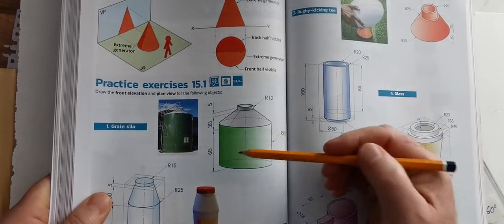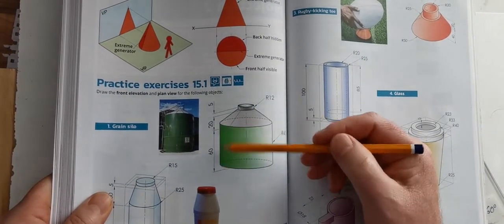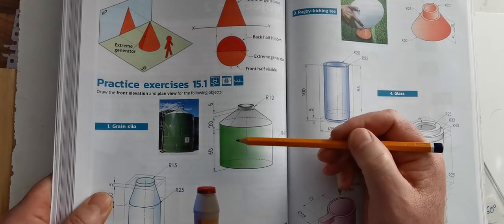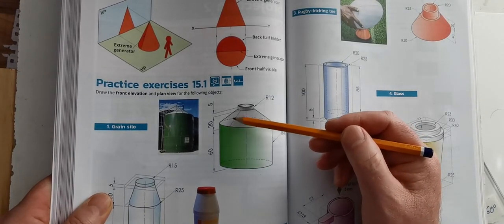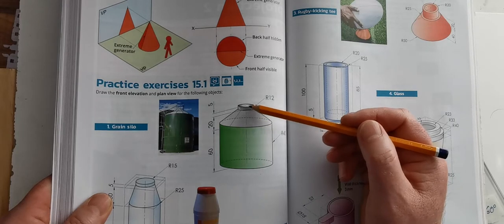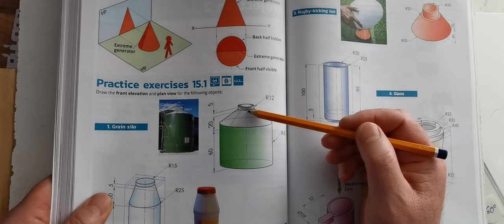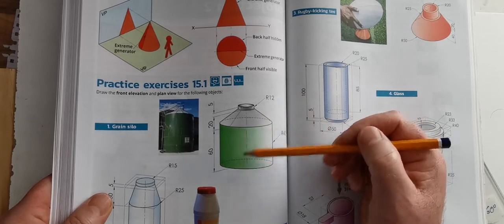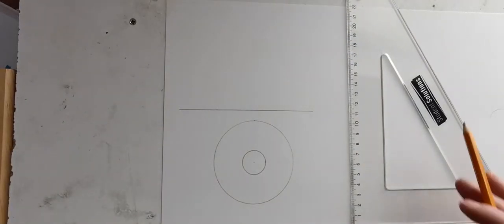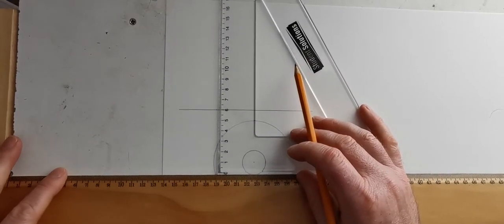It goes 60 straight up and then 20 more up to the neck of it up here, which is 5 high. So 60, 20, 5. They're my three important heights. So I can do the 60 heavy.